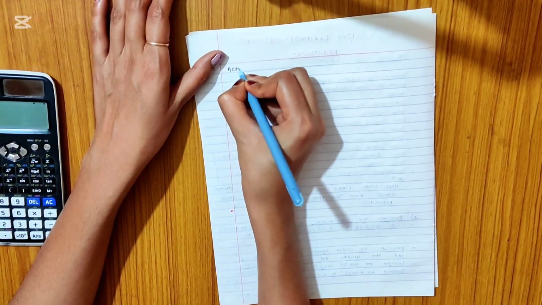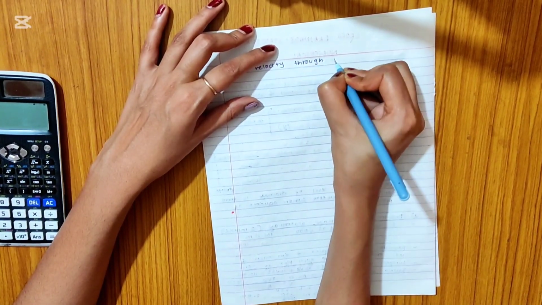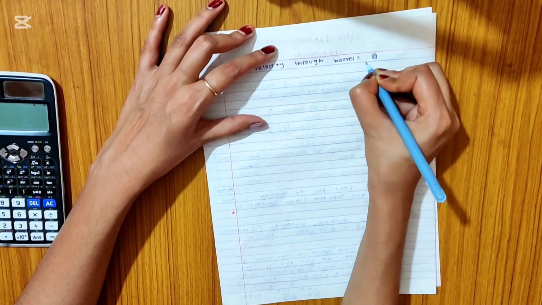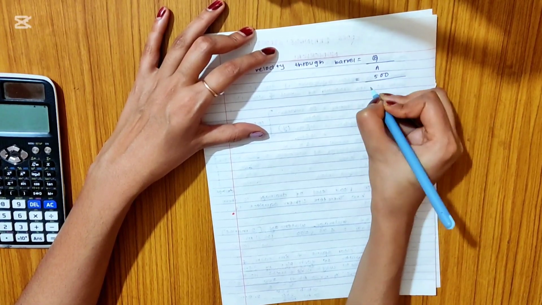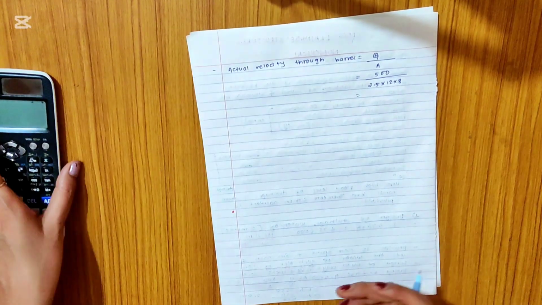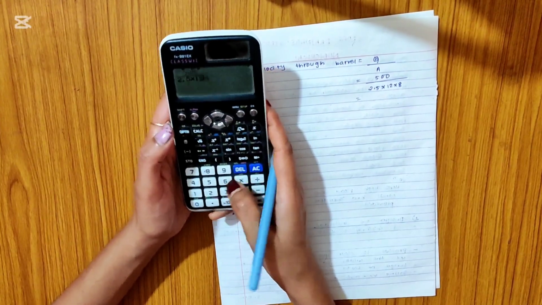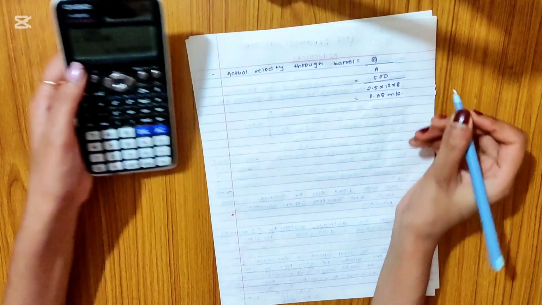The actual velocity through barrel is equal to discharge by area, that is Q by A, which will be equal to 500 divided by 2.5 into 12 into 8, that is 2.08 meter per second.